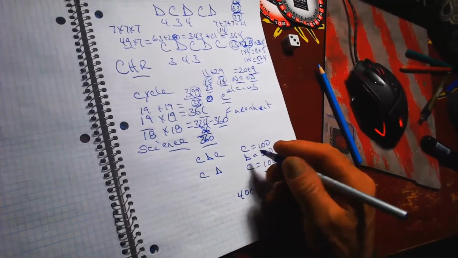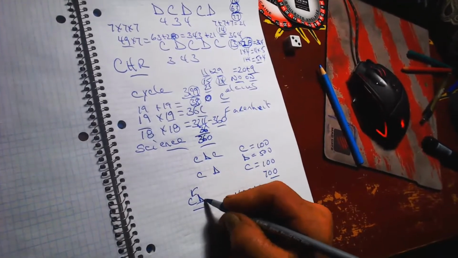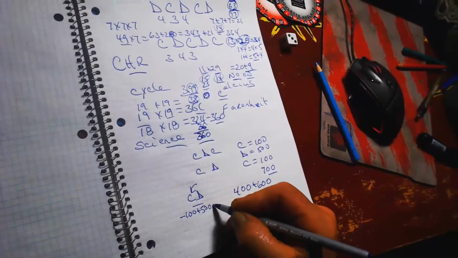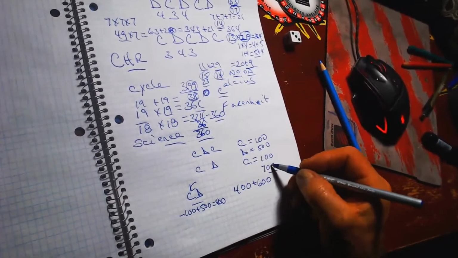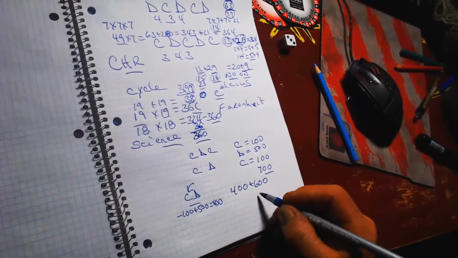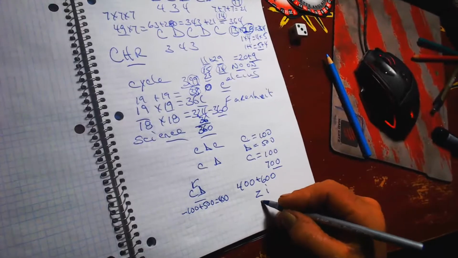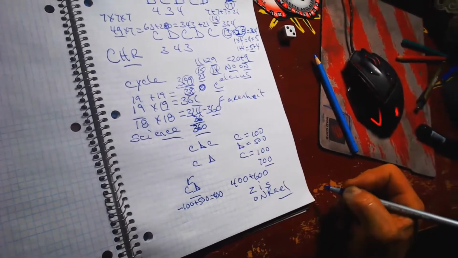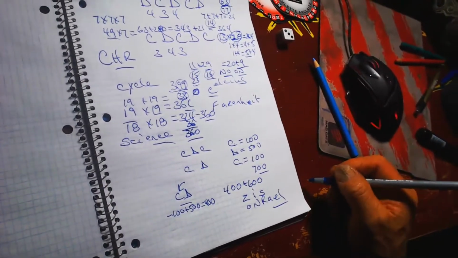And the reason for this is if I was doing this in Roman numerals, the lesser is telling me minus 100 plus 500 equals 400. So if I see CDC, it's telling me 700, but it's also telling me 4 and 6. That's what it's telling me.